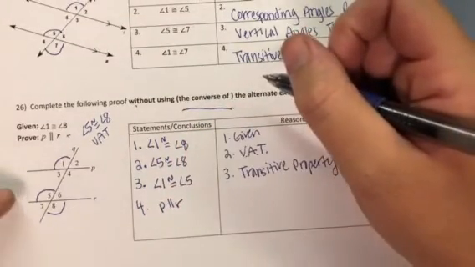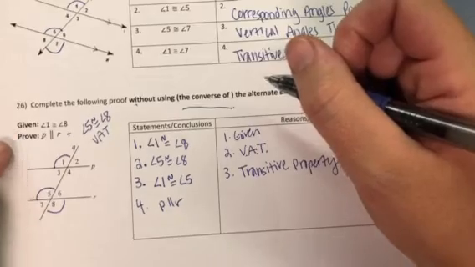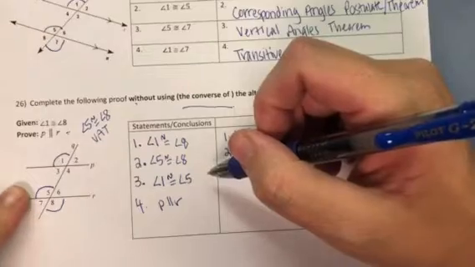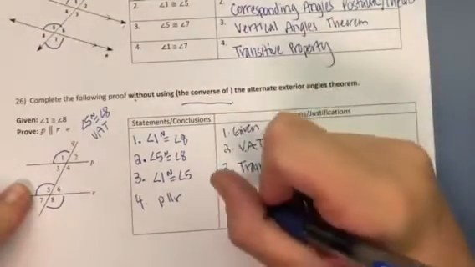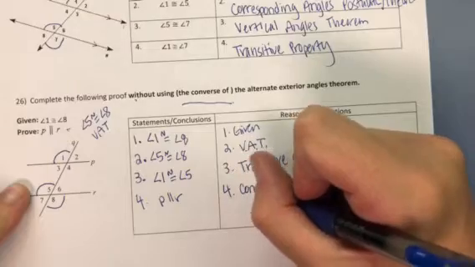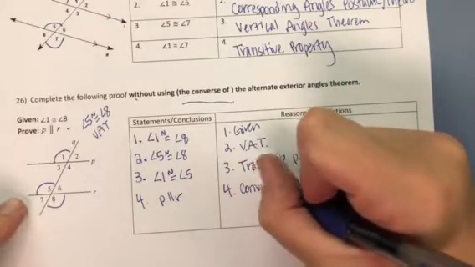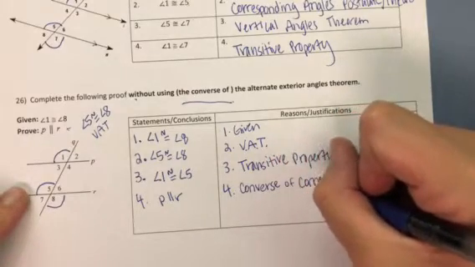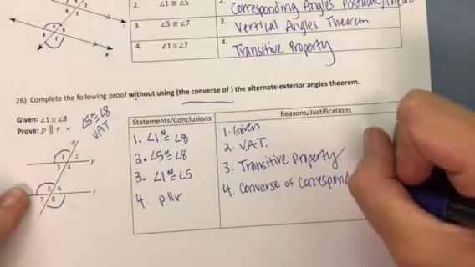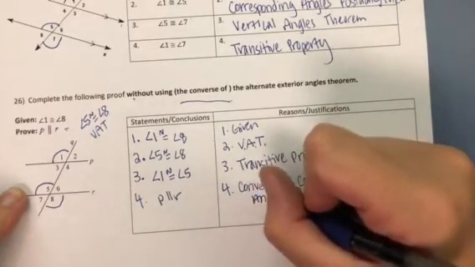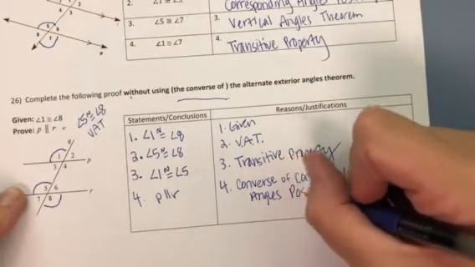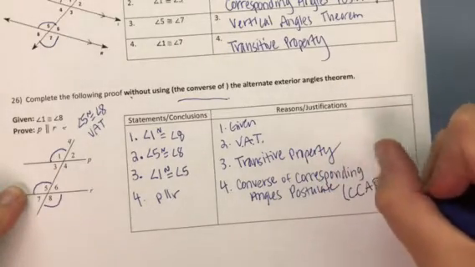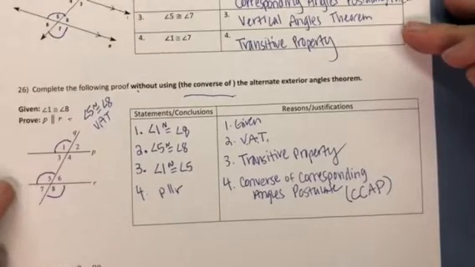Well, you just told me, you didn't tell me anything, this is a video, but we just discussed that angles 1 and 5 are congruent. They're corresponding angles. So the thing that tells us that if corresponding angles are congruent, then these lines are parallel, is the converse of the corresponding angles postulate.